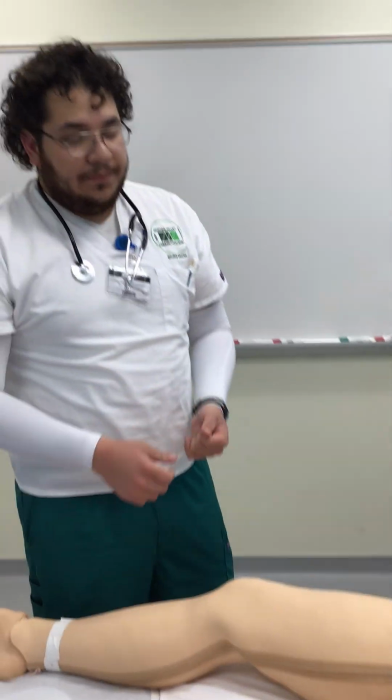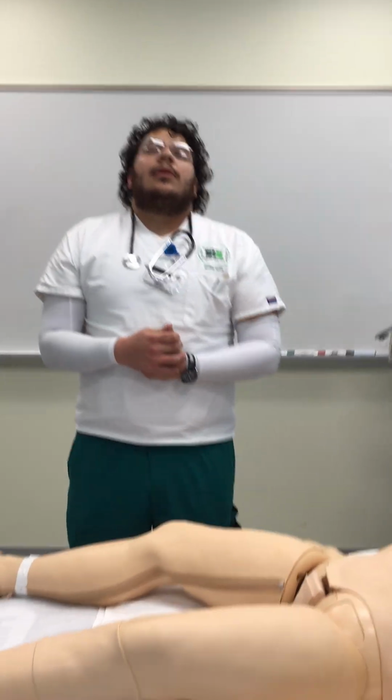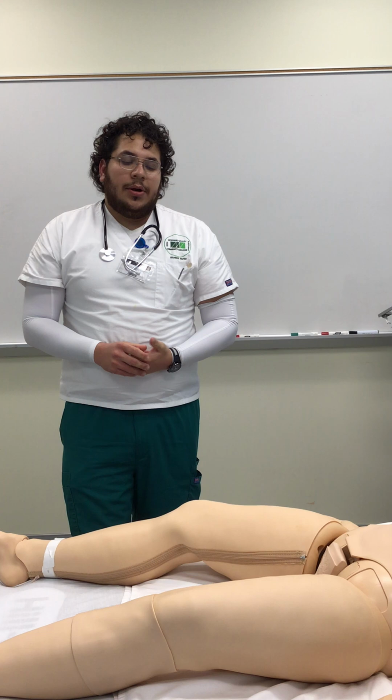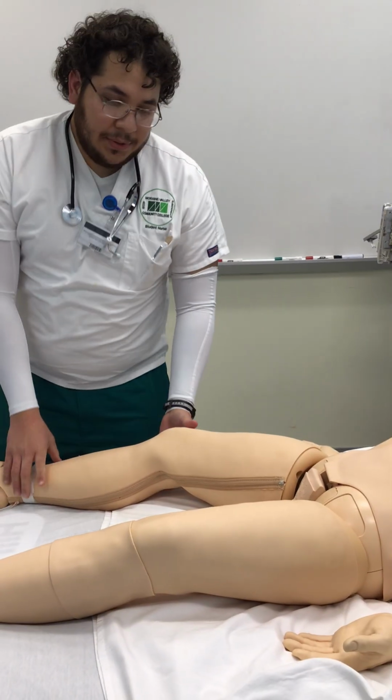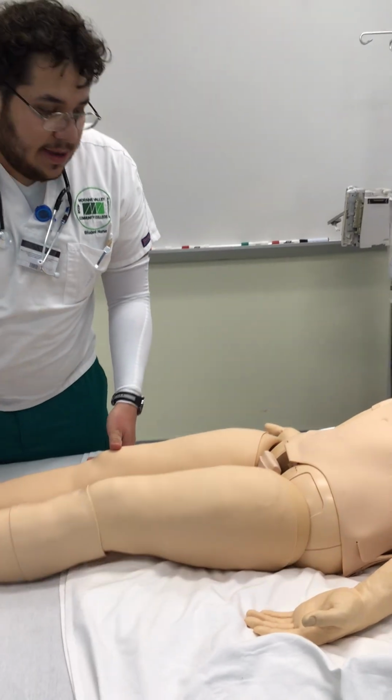From this area, we will also assess urine and stool. Urine is straw yellow, clear, no odor. Stool is brown and formed. We will then move back up to the abdomen.